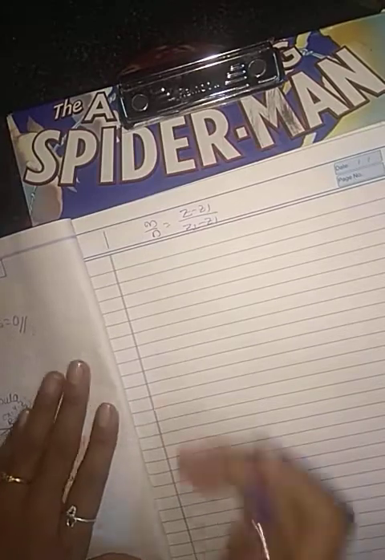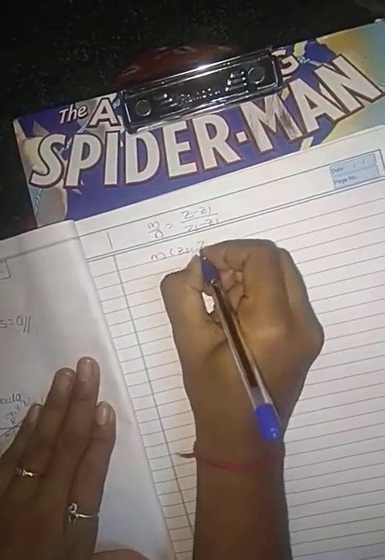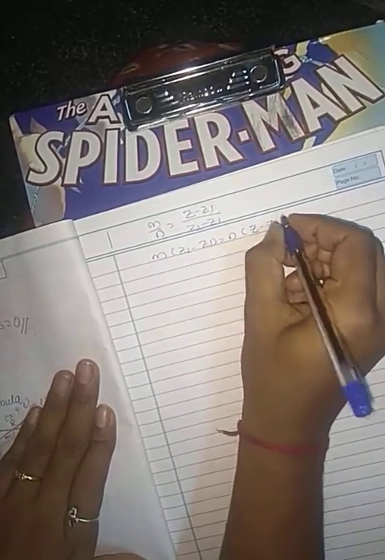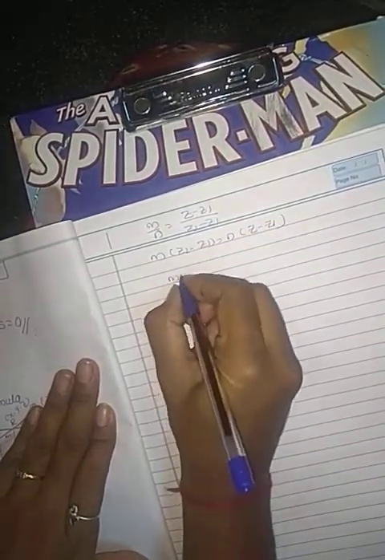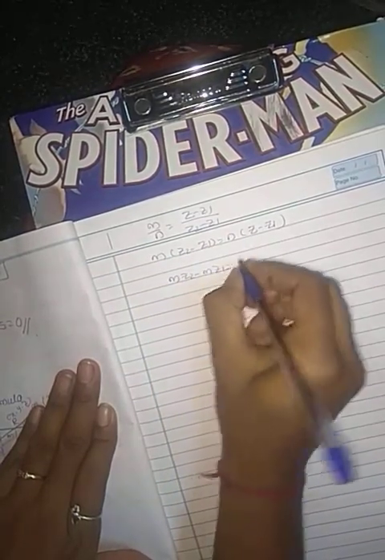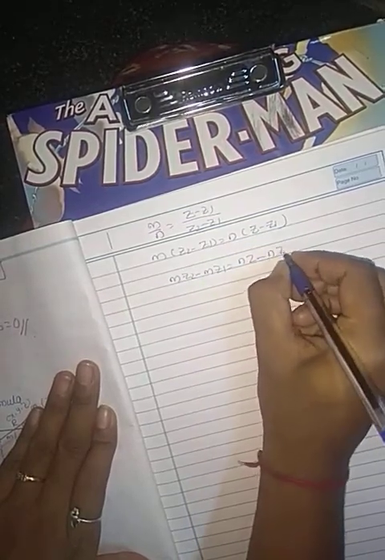Next, simplify this equation, that is, m into z2 minus z1 equals n into z minus z1. So m z2 minus m z1 equals n z minus n z1.